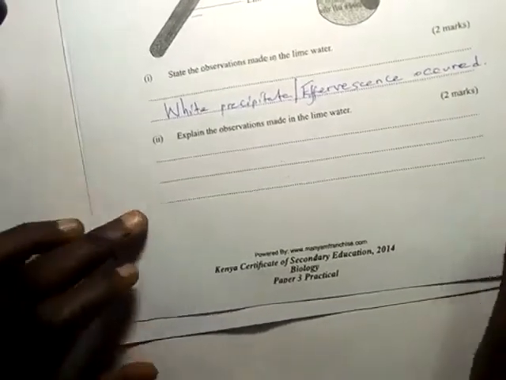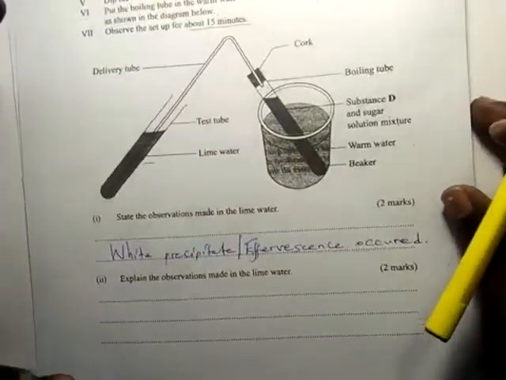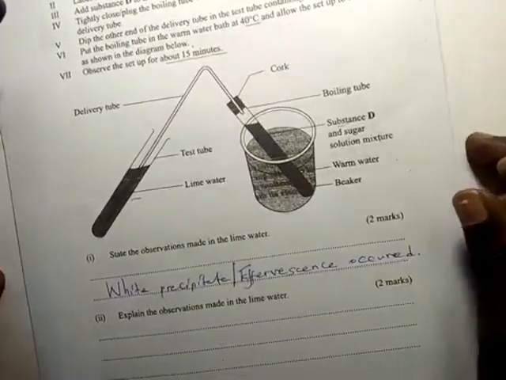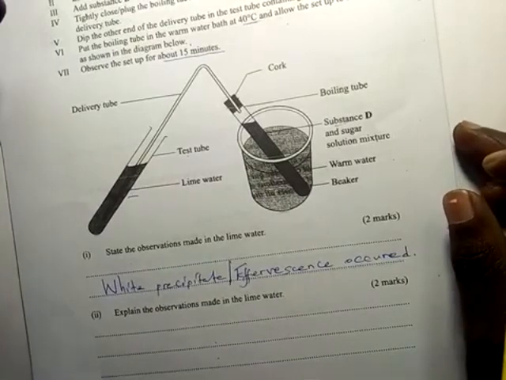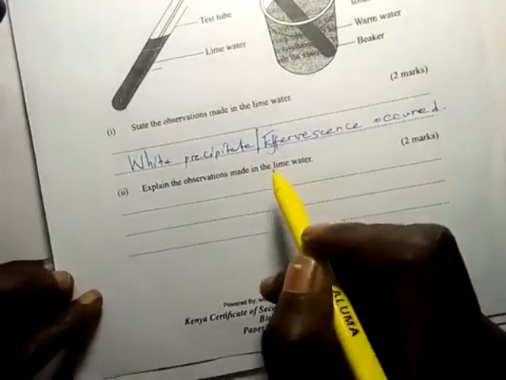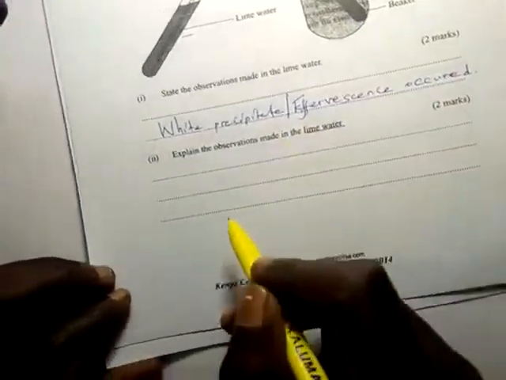Now here in this reaction there was a gas that was produced, and you know that is carbon IV oxide. Now the carbon IV oxide reacted with the lime water to form the white precipitate.